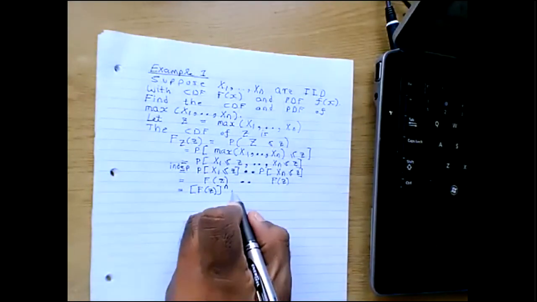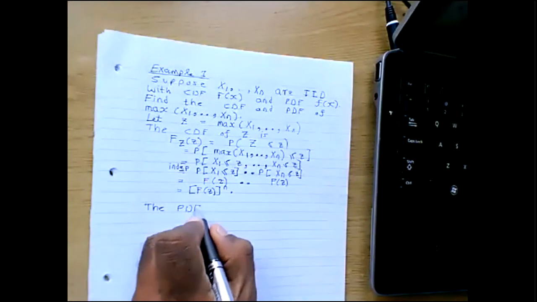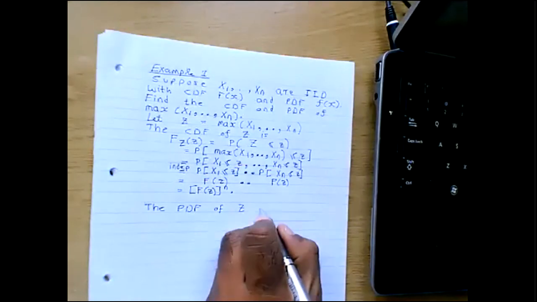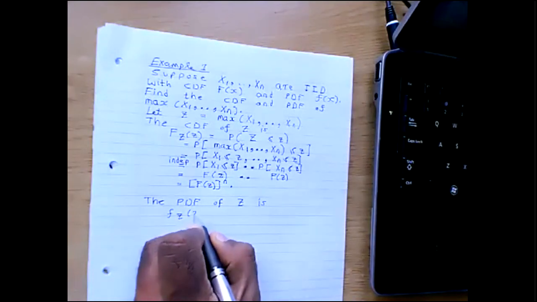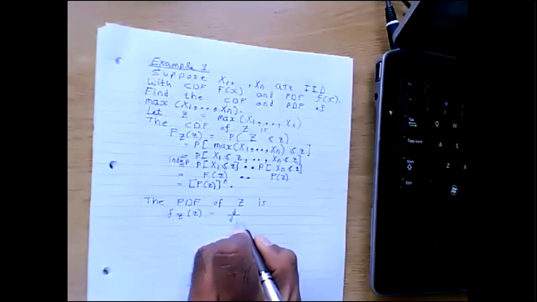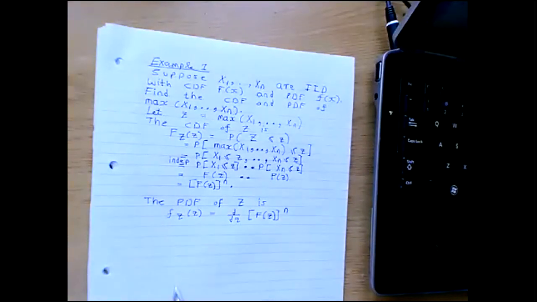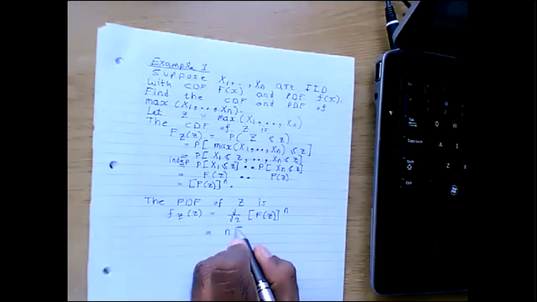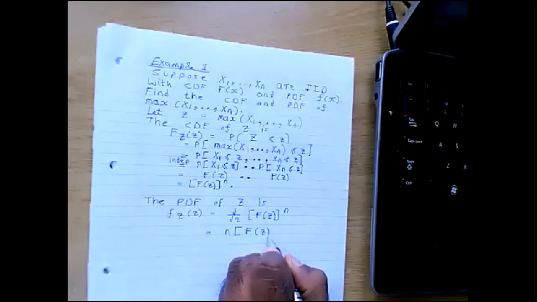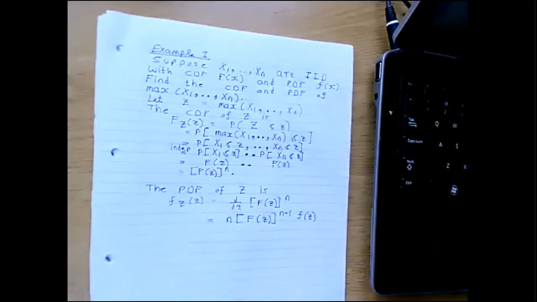So this is the CDF of Z. Now the PDF of Z is simply the derivative of this with respect to Z. So if you differentiate this with respect to Z, you will get this.